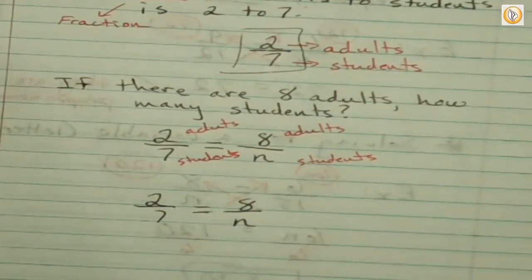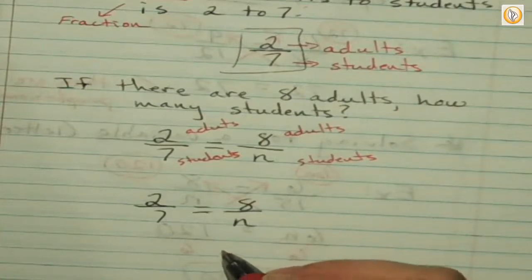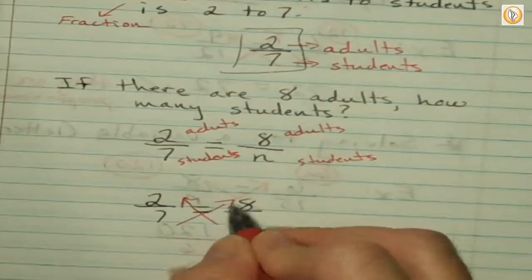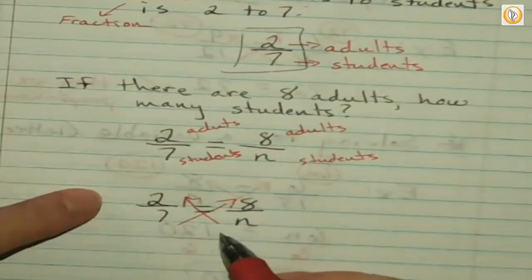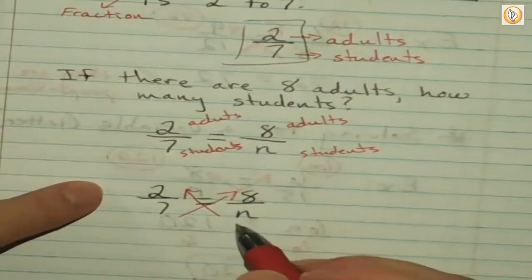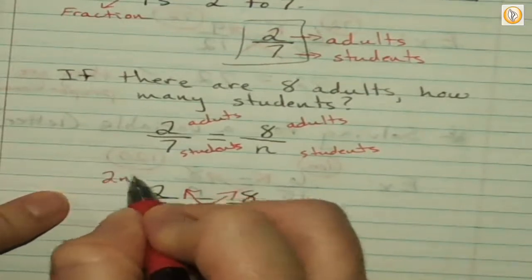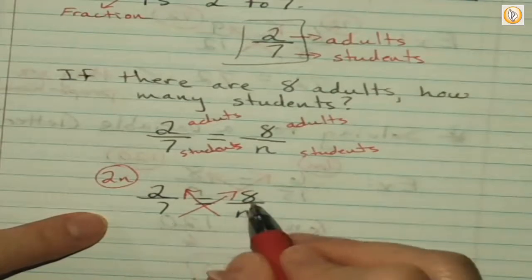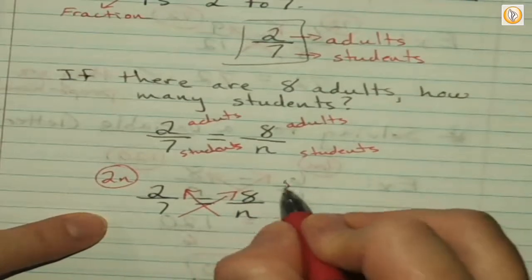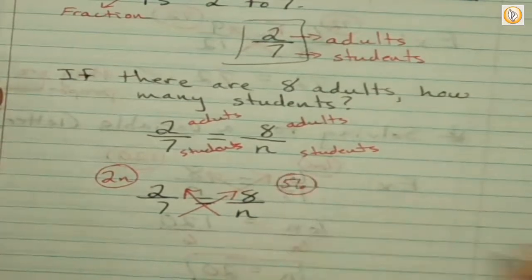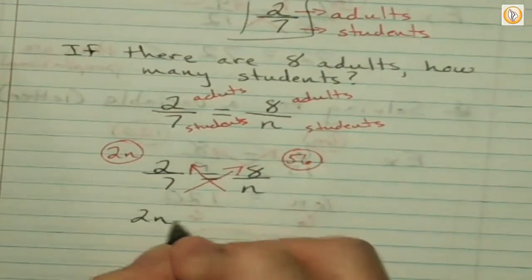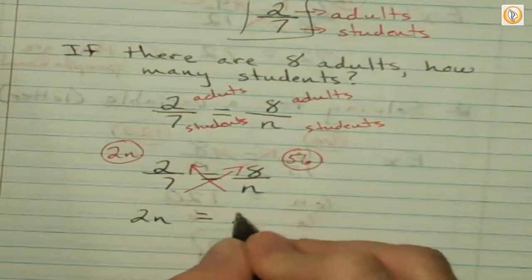So Emily, how would I solve for N? Bingo, we're going to cross multiply. 2 times N is what, Emily? 2N. I put it on that side and I circle it. Izzy, what is 7 times 8? 56, and I'm circling it. So then 2N equals 56.